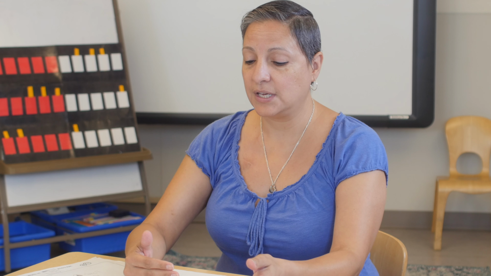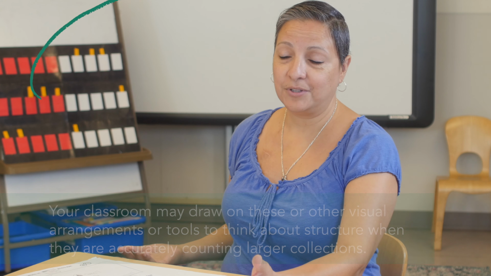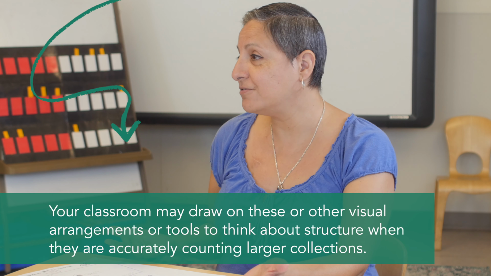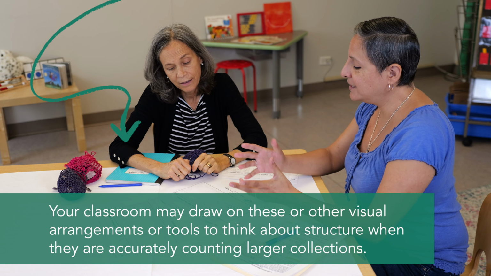I think I hear you saying then using that idea to think about organizing maybe in a more efficient way, which I know you've used 5 frames and 10 frames, but some kind of structure, right?